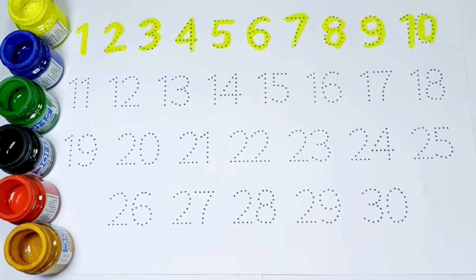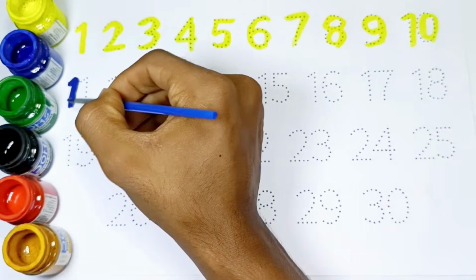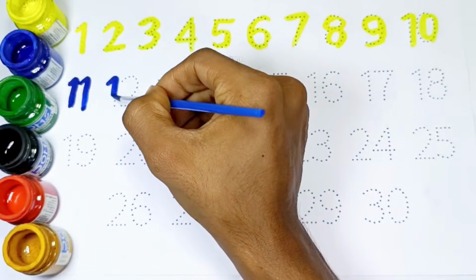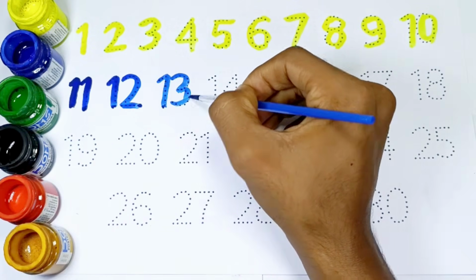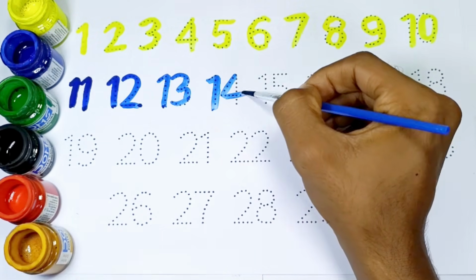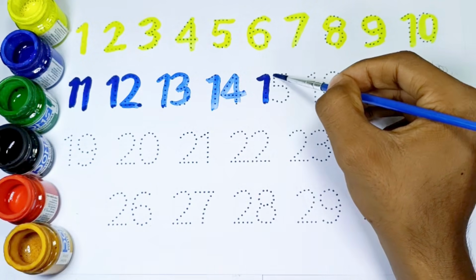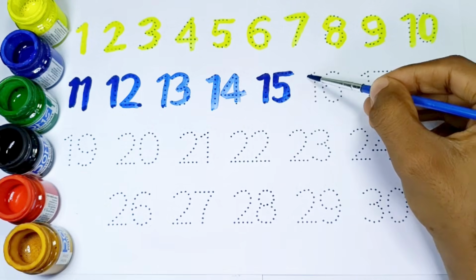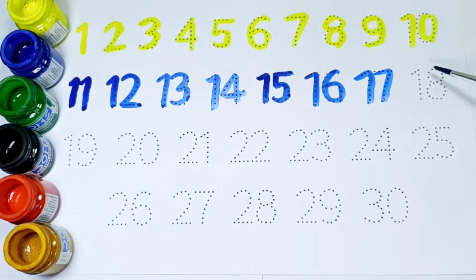The numbers of 11 and use blue color. 11, 12, 13, 14, 15, 16, 17, 18. Kids, now you draw 19.